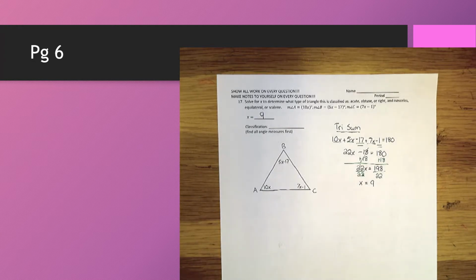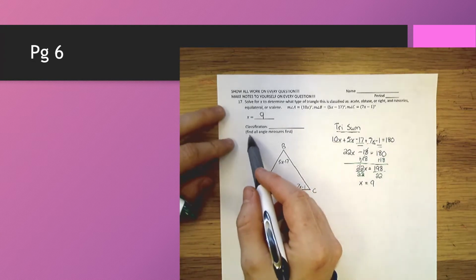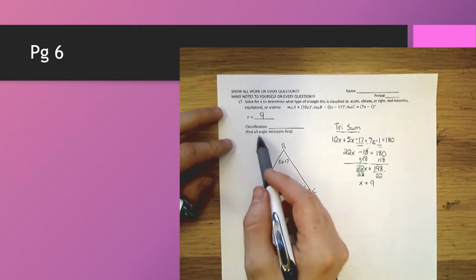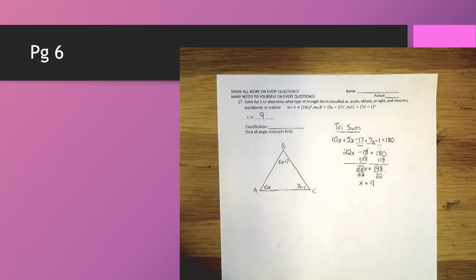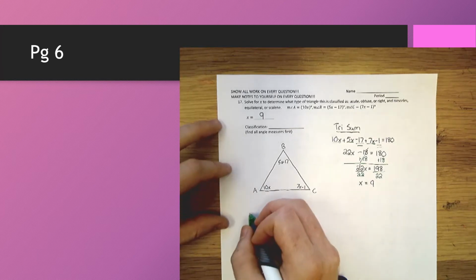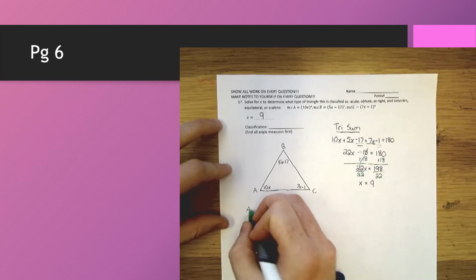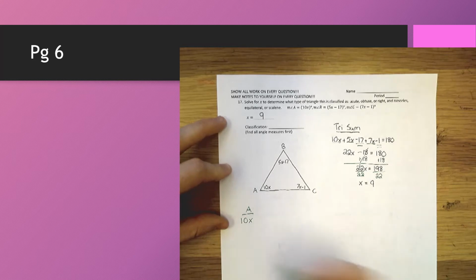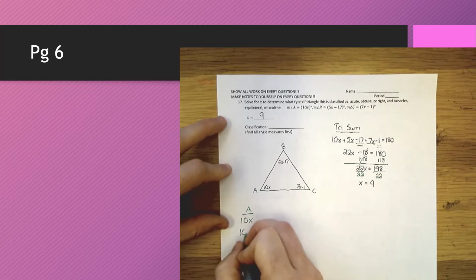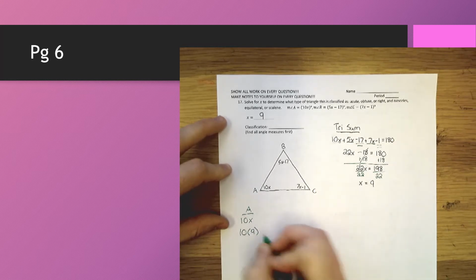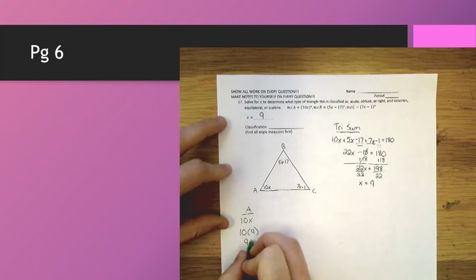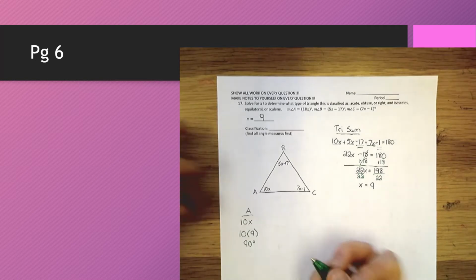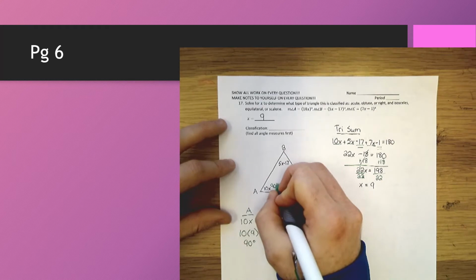Now I have to classify it. It even gives you a hint on this paper, and it says find all angle measures first. So if I need to do that, let's go ahead and find each one. So let's do A first. The equation for A was 10x. Well, now we know what x is, so I'm going to do 10 times 9. 10 times 9 is 90. So A is 90 degrees.